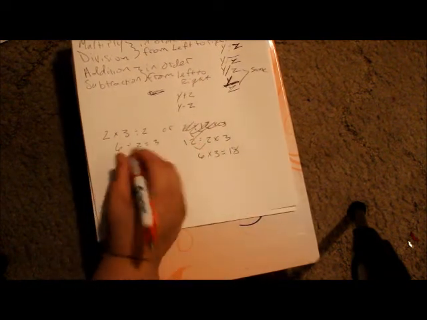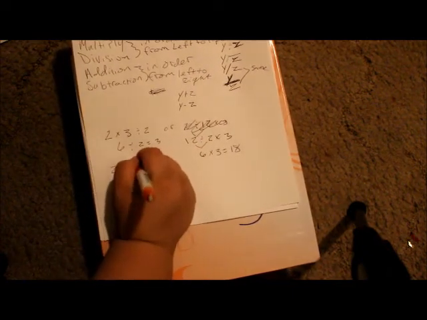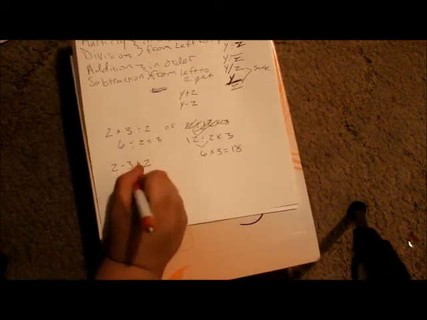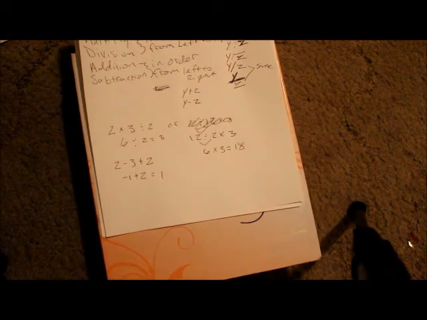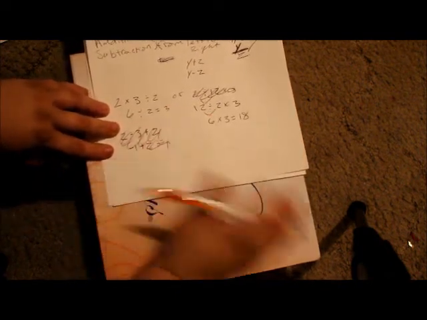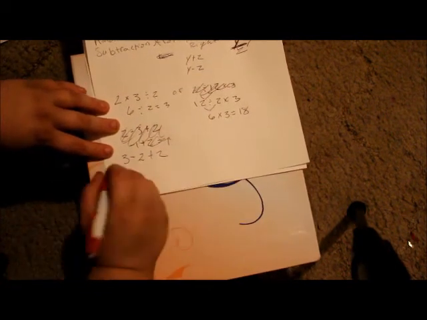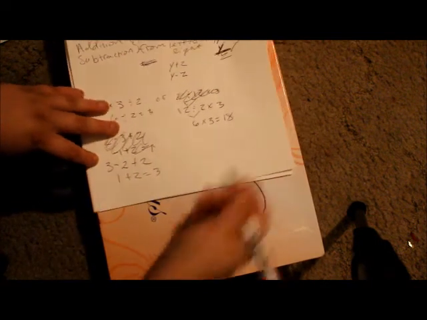And then with addition and subtraction, 2 minus 3 plus 2. 2 minus 3 is negative 1, plus 2 equals 1. I think. Don't quote me on that. Let me reverse that, so we're not dealing with negative numbers. 3 minus 2 plus 2. So 3 minus 2 is 1, plus 2 equals 3.